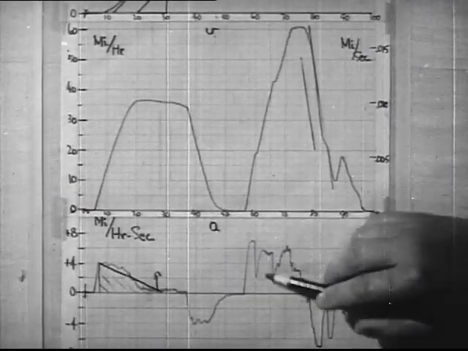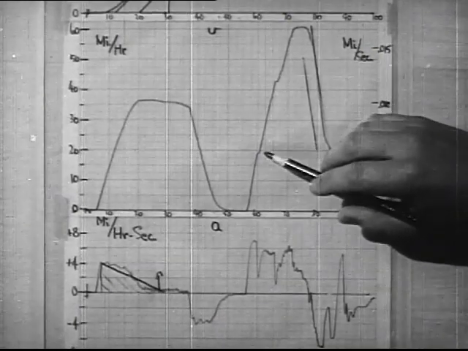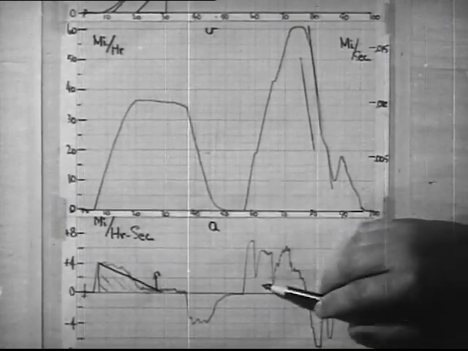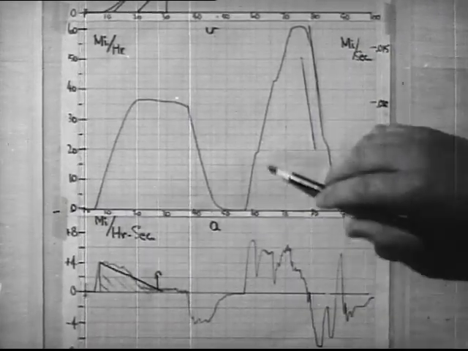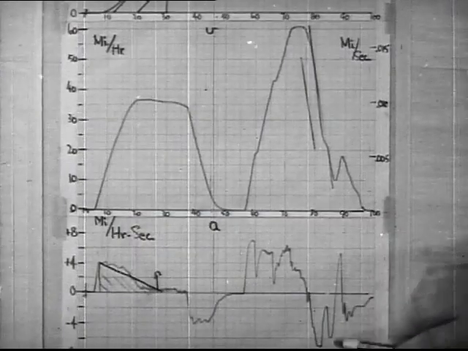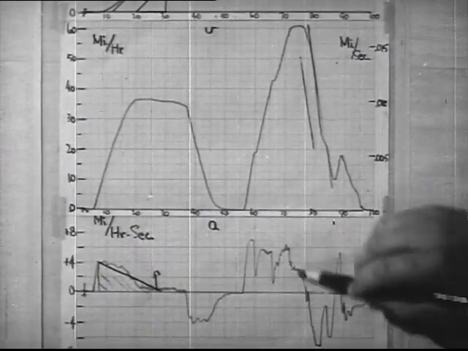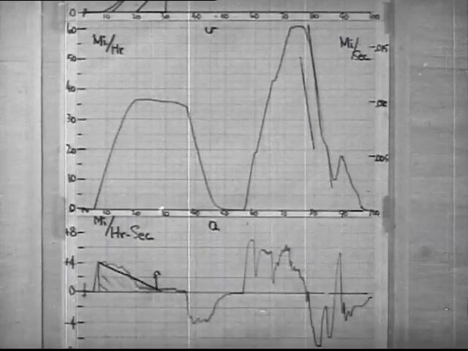When we go into this region, we have a new increase in the area, and therefore an increase in the speed to here. And this region will give us an additional increase in the speed from here to here, and so on to the end of the curve, ending with a 0 total area for the entire acceleration curve.